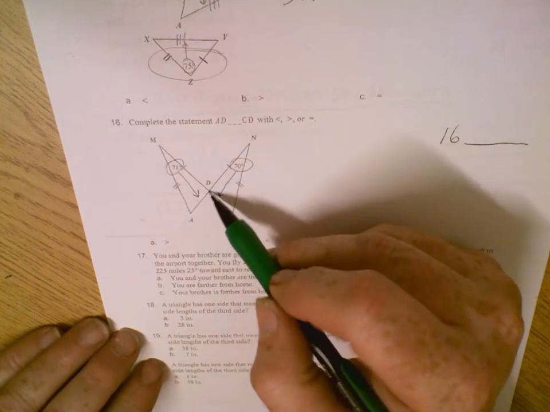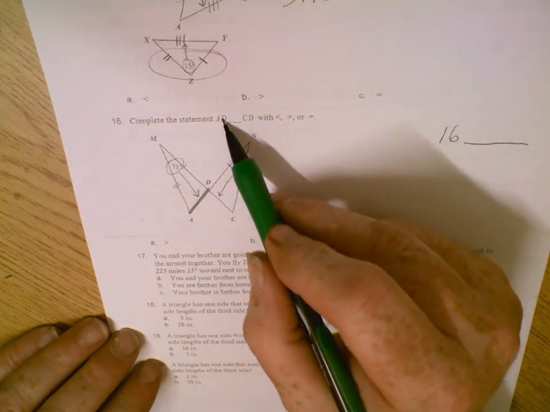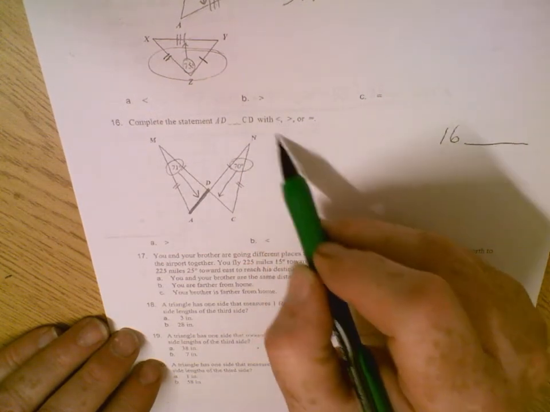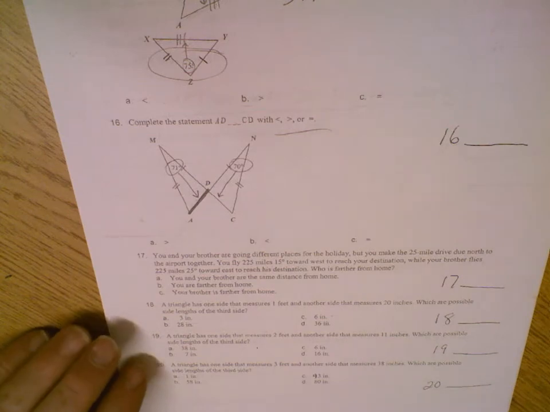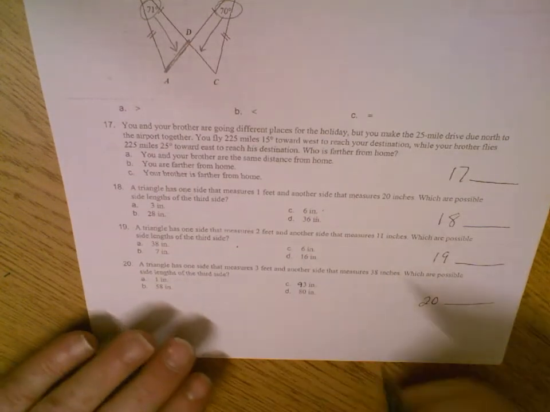71's bigger, so that means this segment right here has to be bigger. So AD has to be bigger than CD. You can figure out which symbol goes in there then. Number 17.